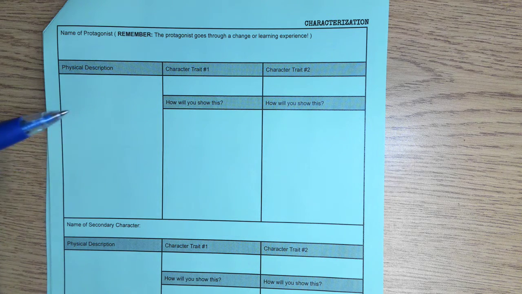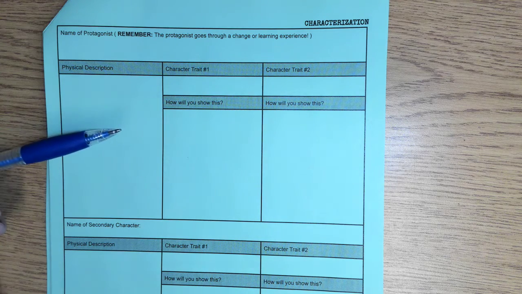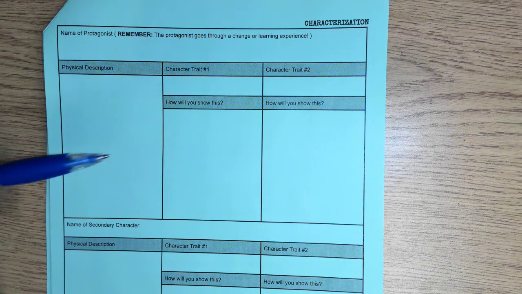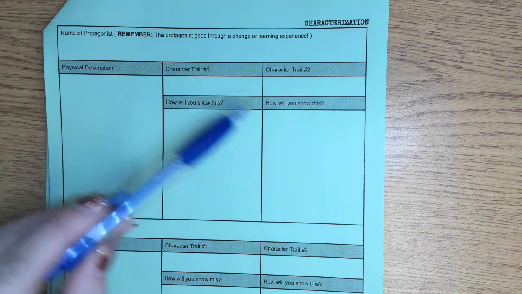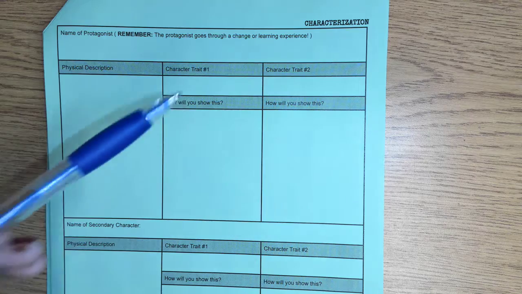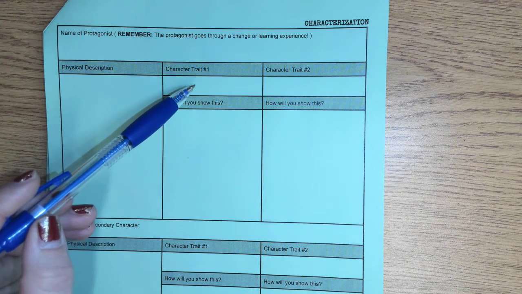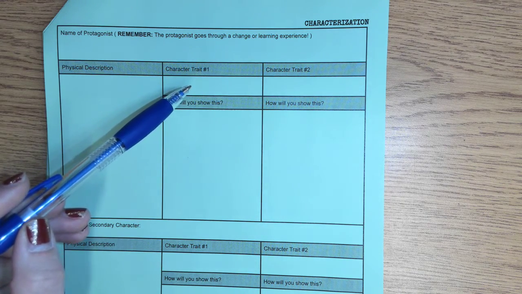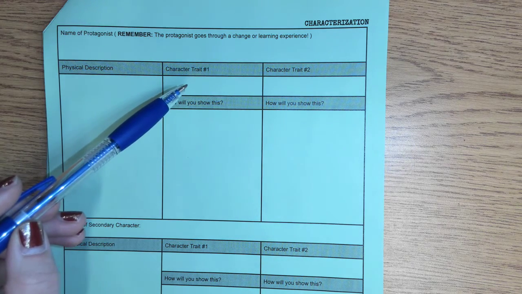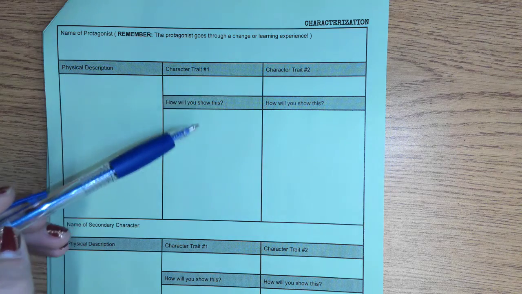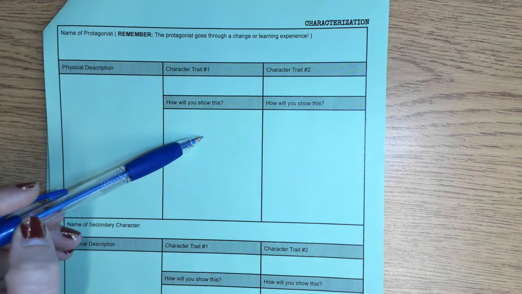What does their hair look like? What do their clothes look like? What color eyes do they have? How tall are they? How old are they? Those are all things that you're going to want to include in the physical description. Then you're also going to want to include 2 character traits. If my character is paranoid, like they're afraid that there's danger around every corner, how am I going to show that my character is paranoid?